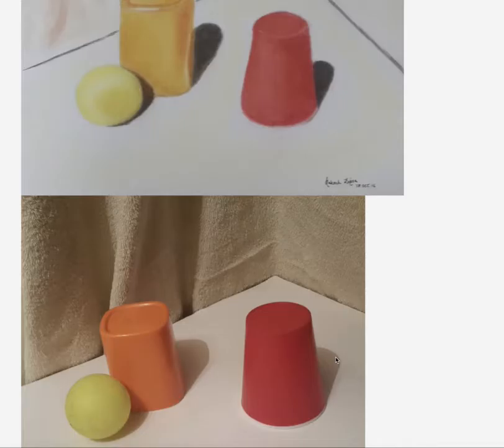So here the difference is between what you know and what you see. So you know that the shadow shapes have some complementary color, but not always will you be able to see it. You need to train your eyes to imagine it, to visualize it, and to add it.